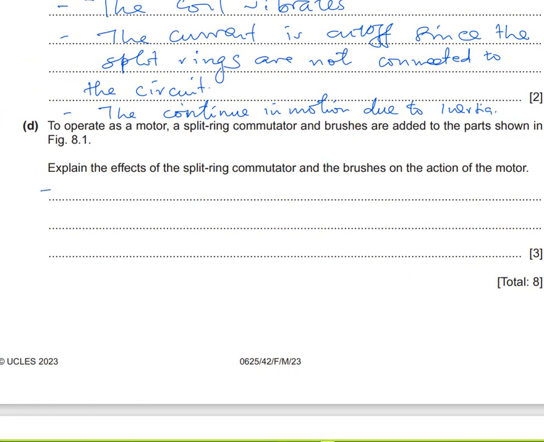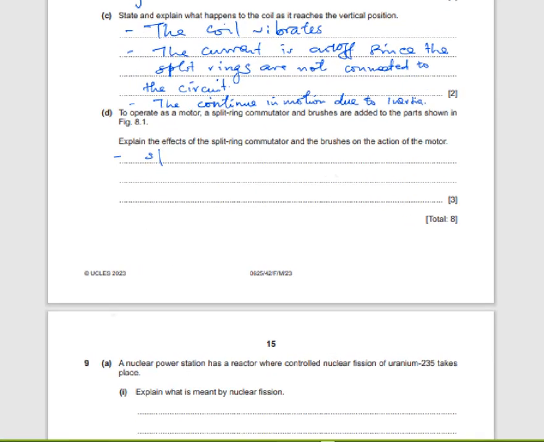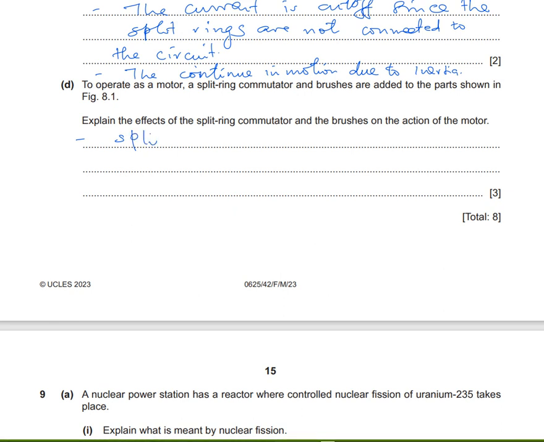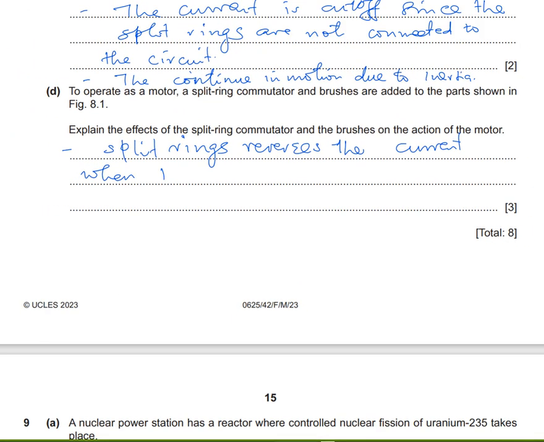So the first one is that commutators or split rings reverse the current when the coil is at right angles to the magnetic field.